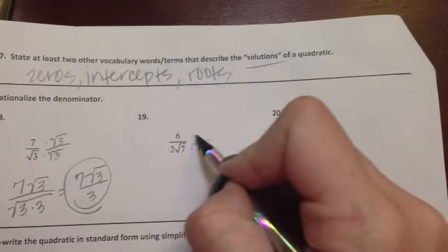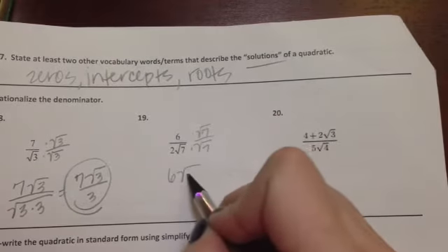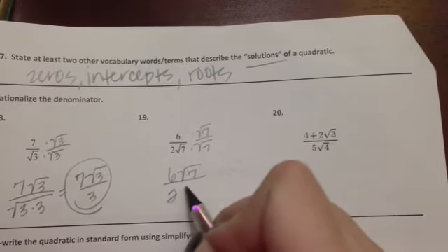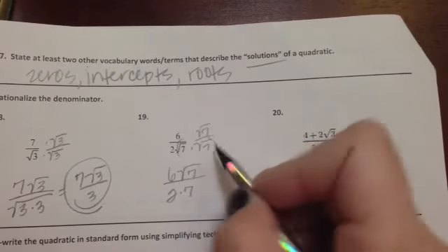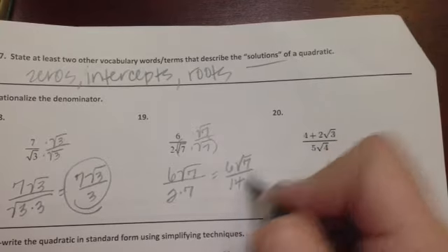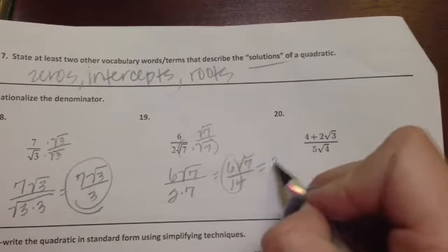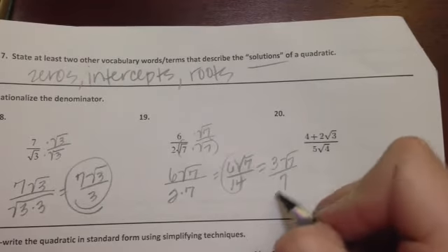Number 19, rationalize the denominator, multiply by 1. 6 radical 7 over 2 times 7. From radical 7, 6 radical 7 over 14. I need to reduce 6/14. They're both divisible by 2. 3 radical 7 over 7.